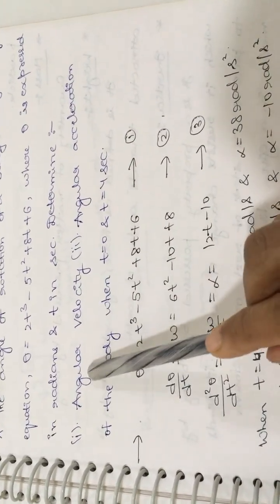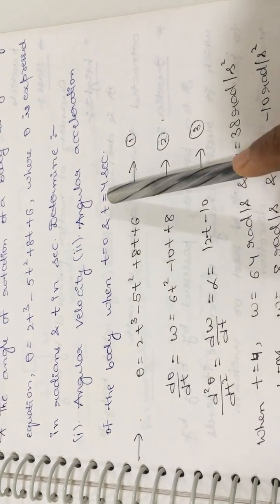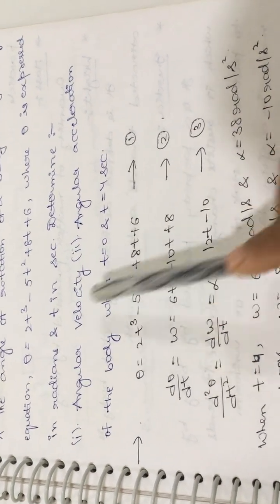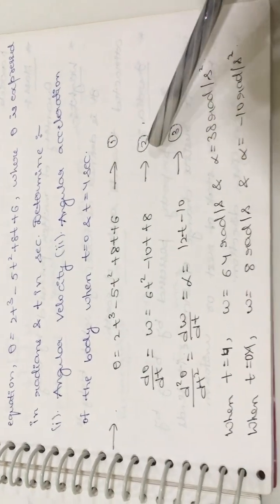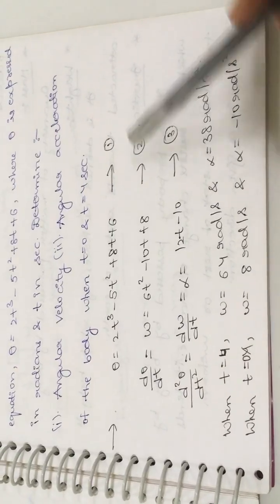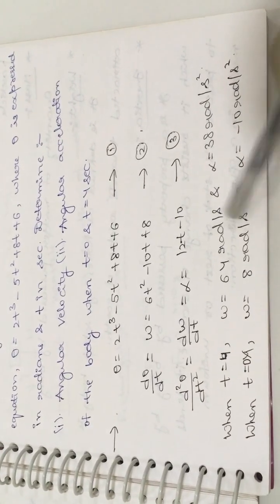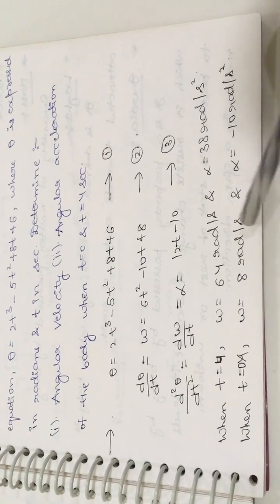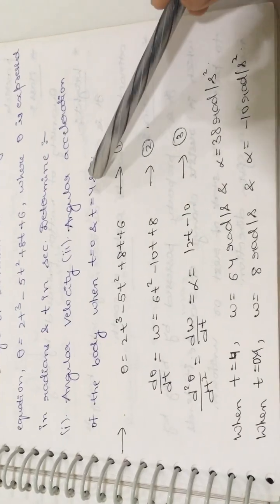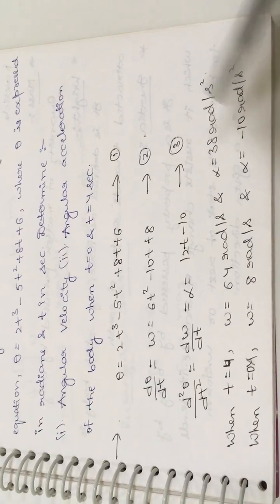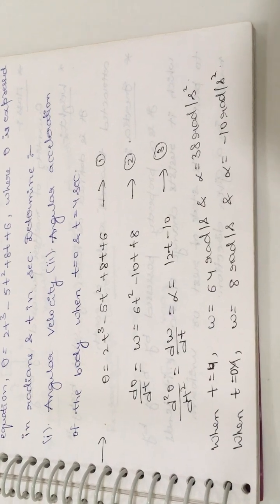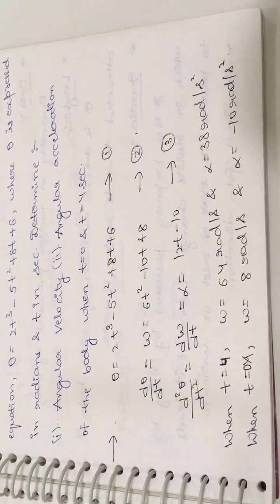Now what do we have to calculate? Angular velocity when t is equal to 0 and t is equal to 4. Angular velocity is the second equation, so substitute 0 and 4 seconds in the second equation, and you will get the omega values in radians per second. Next, angular acceleration is the third equation. Again substitute the t values in the third equation, and you will get the alpha values. So this is the problem under circular motion, again under variable acceleration.